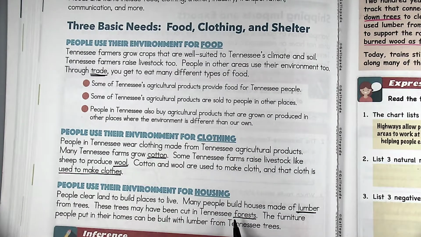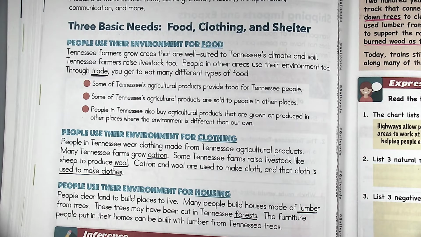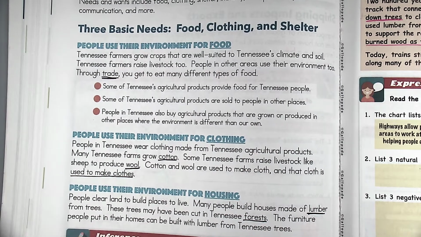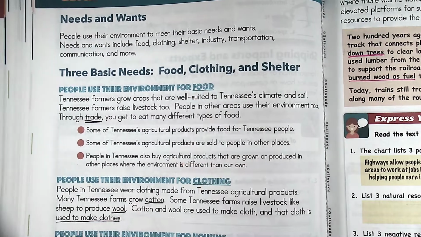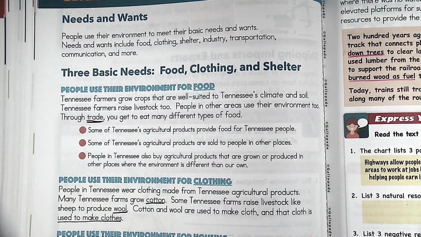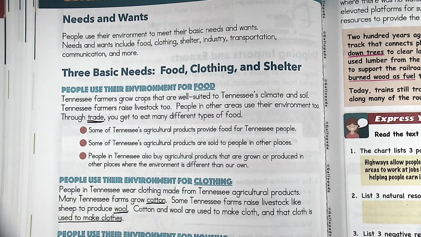And then, in addition to houses being made of trees, the furniture that people put in their homes can be built with the lumber from Tennessee trees. So we definitely use a lot of resources to meet our basic needs. So our basic needs, food, water, clothing, shelter. Our basic needs are met by using resources and using our environment around us. So thankfully we are in the 21st century and we are able to get our products and resources from other locations as well.